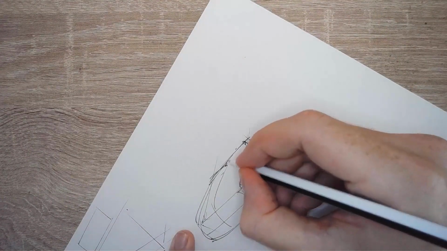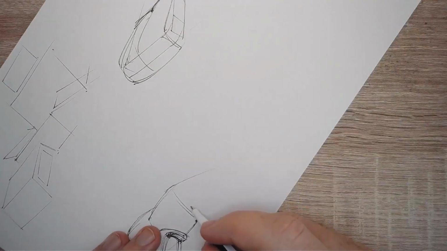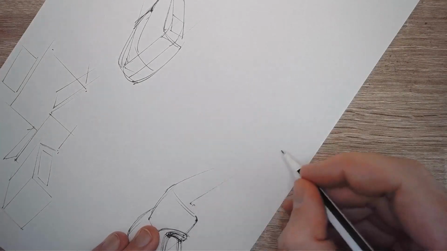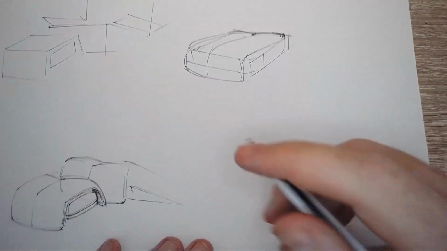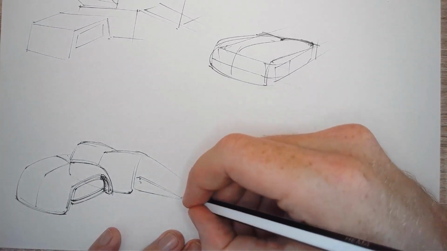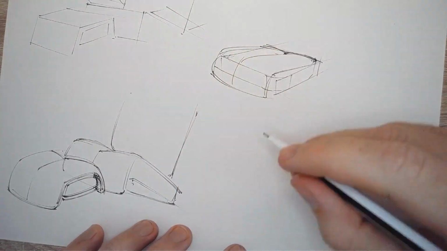And then here this is also probably a little bit more like that. So that's what we have here. So that's why we can sort of see the underside of this sitting area. And I am trying to already incorporate some of these angles.